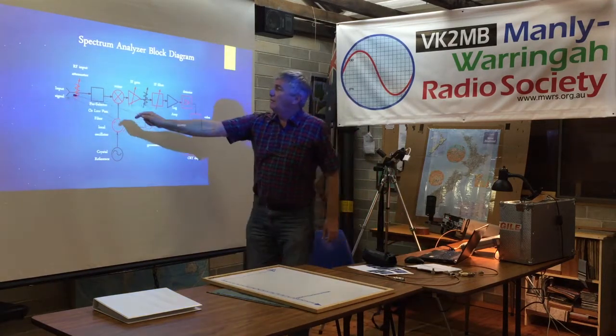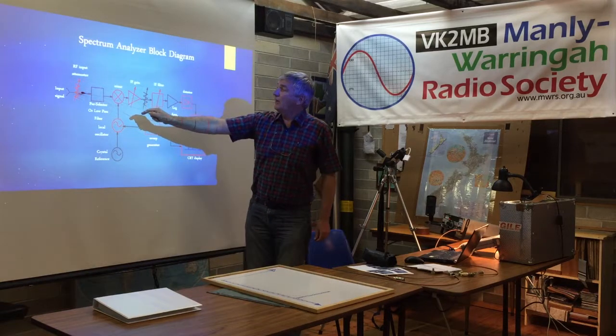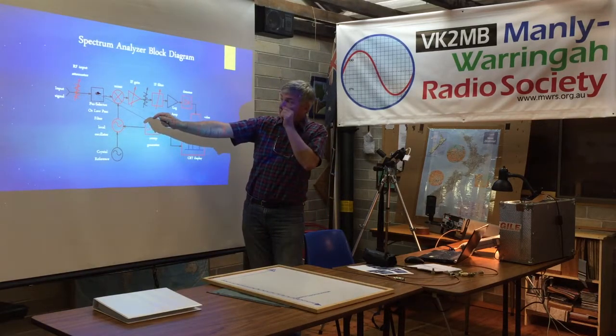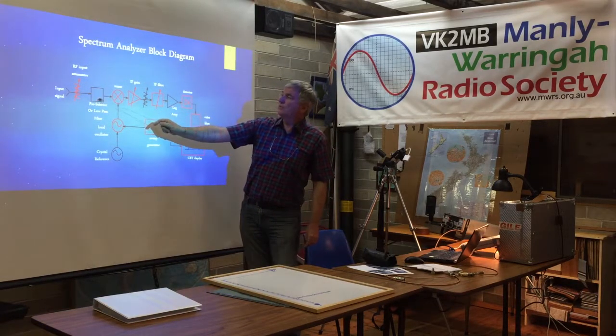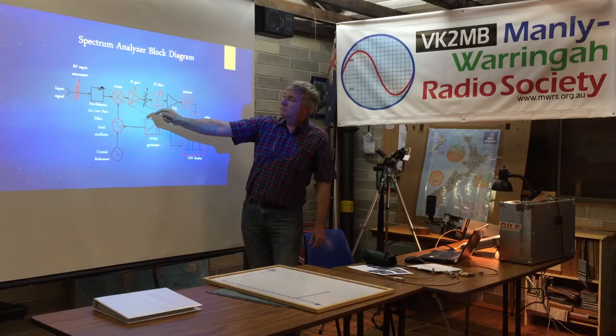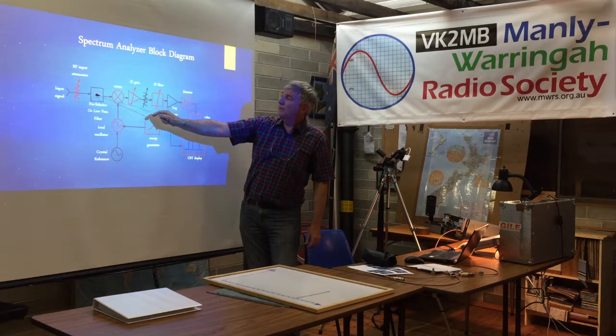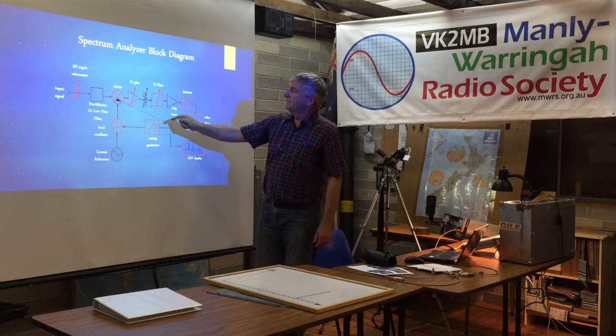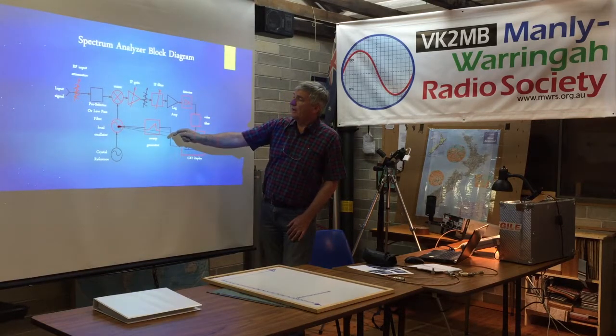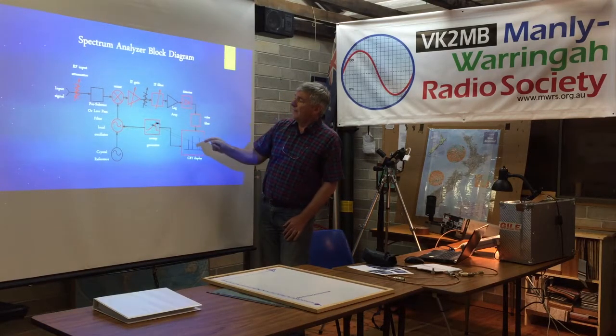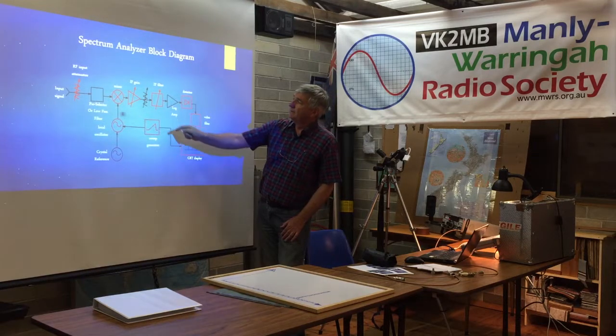Your input signal comes in, goes into an RF attenuator, and then typically a low pass filter or some sort of pre-selector filter at the front end, then into a mixer. The mixer's fed from a local oscillator which is derived from a crystal reference, and that's swept by the sweep generator.